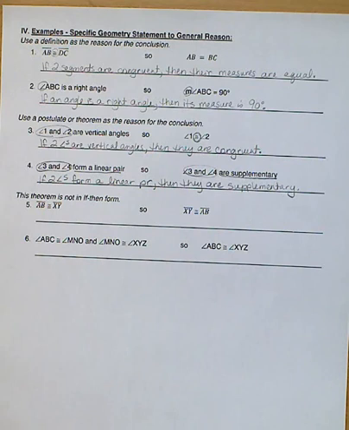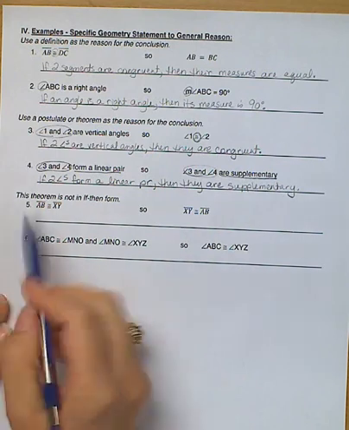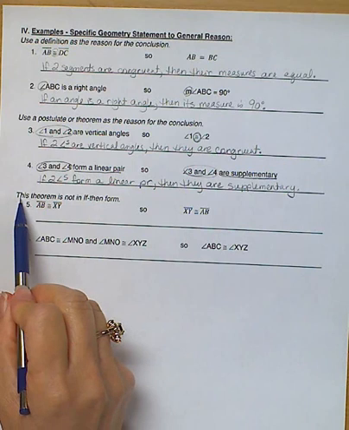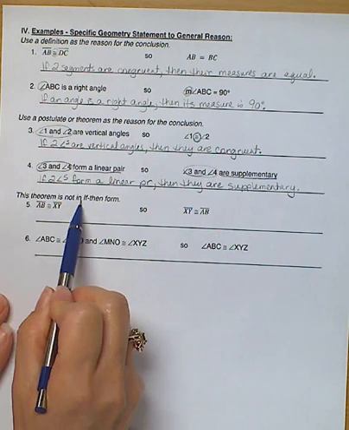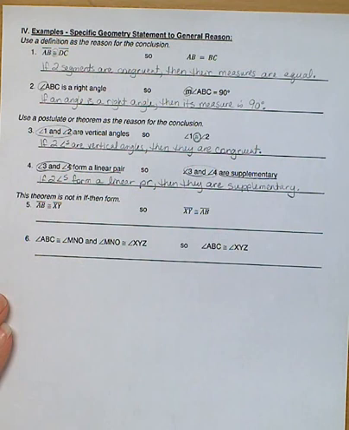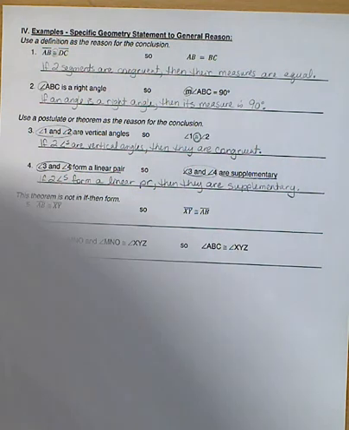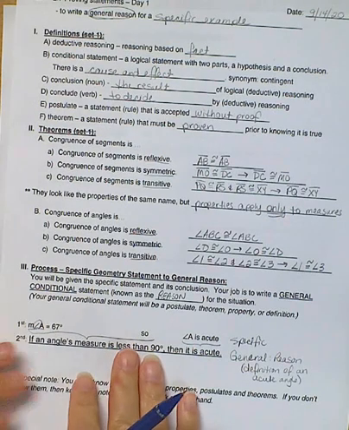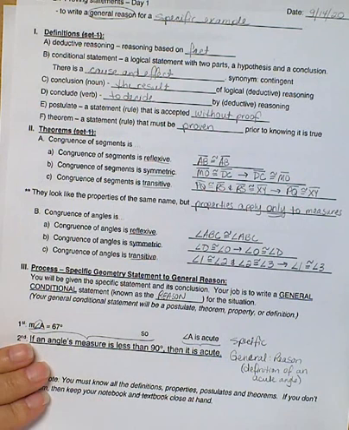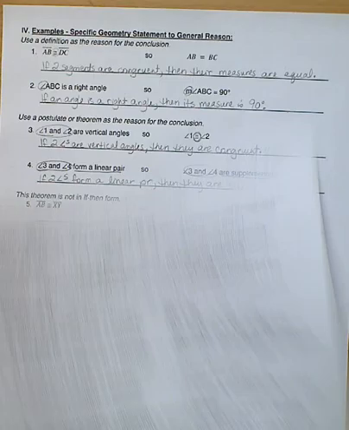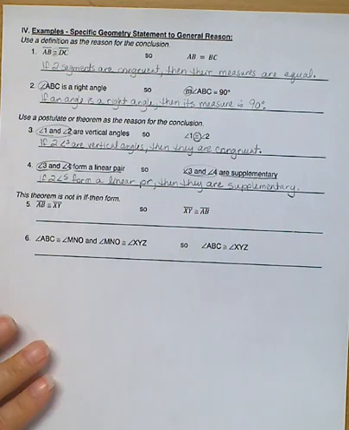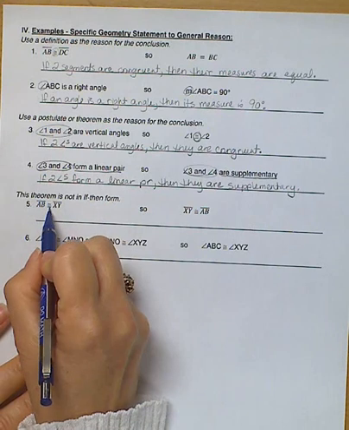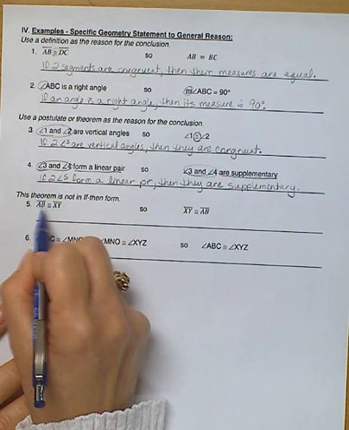This theorem is not in if-then form. So the only theorems that we know that aren't in if-then form, we learned today. So these last 2 examples are one of these 6 from the front. So let's look at what we have. We have two different segments that are congruent. They're still congruent, but they've been flipped. So they had symmetry.